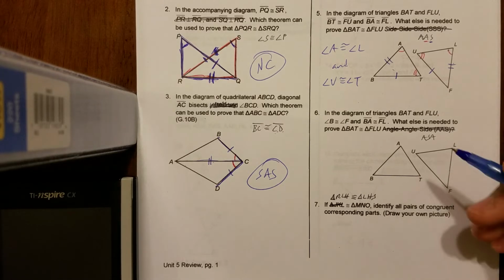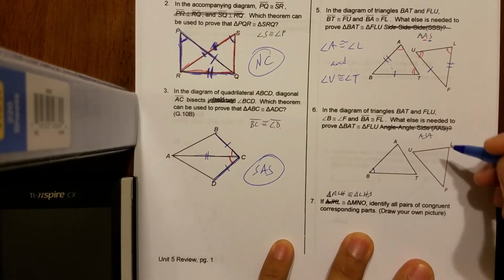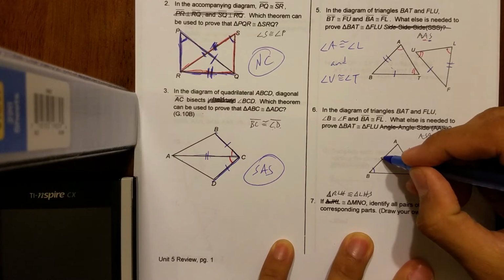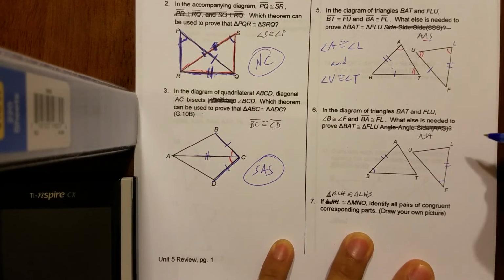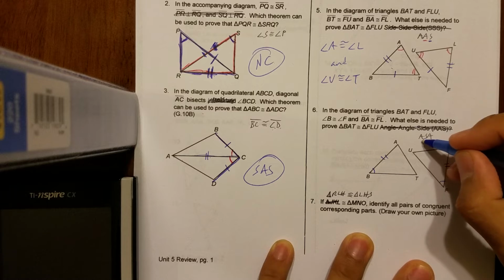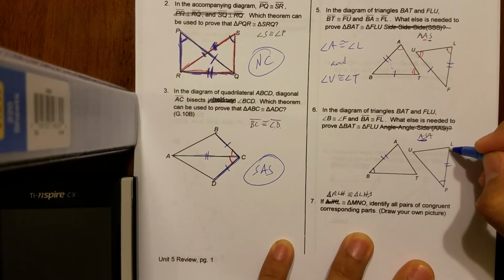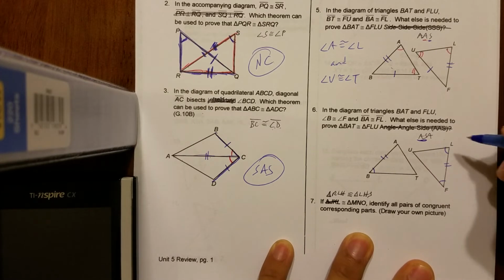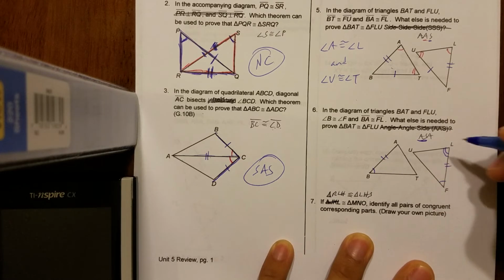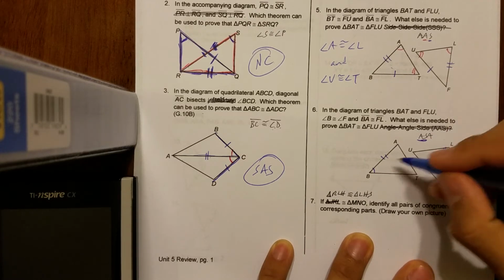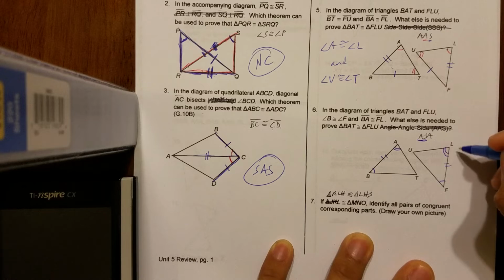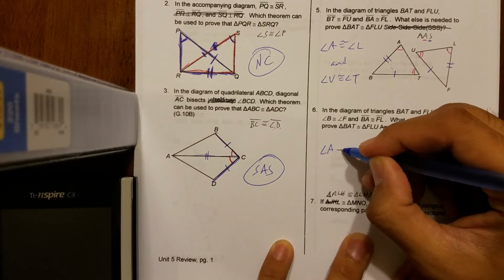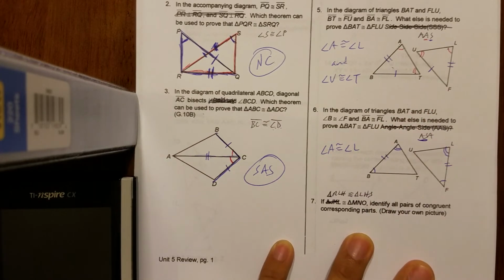That flew. So same type of problem. B and F. BA, FL. We need angle, side, angle. So I have an angle on the side already. So this is going to be the other one. I have to put a double because I already used a single. Angle, side, angle. So that's A and L. Angle A is congruent to angle L.